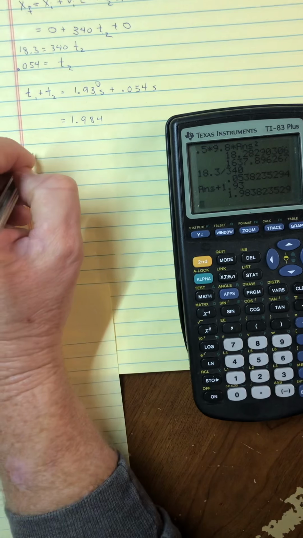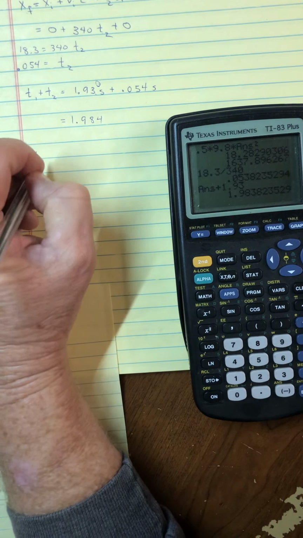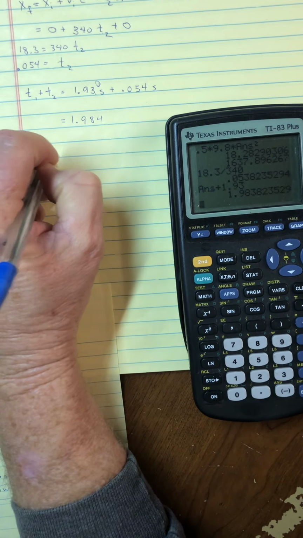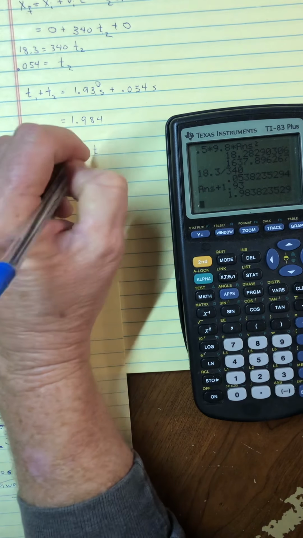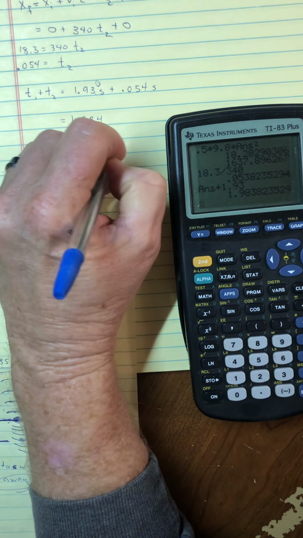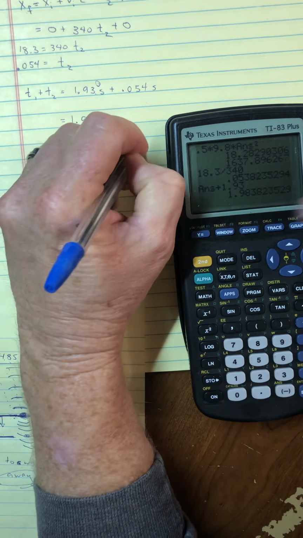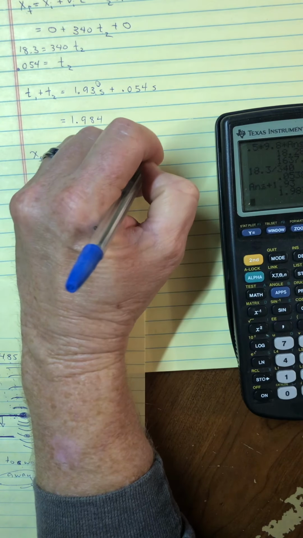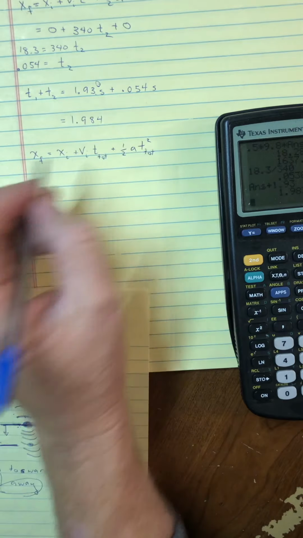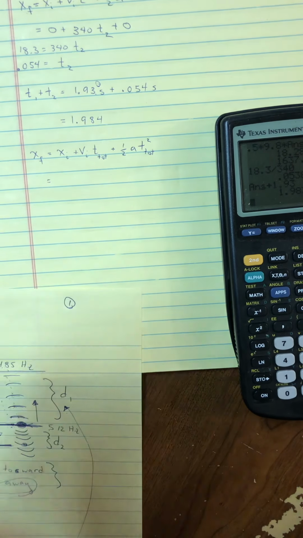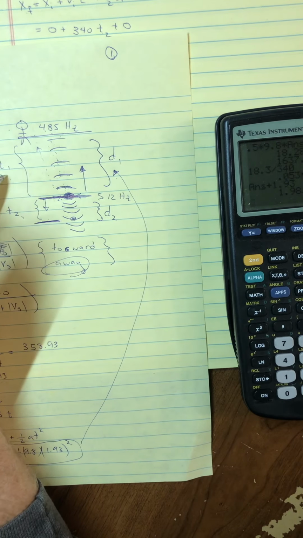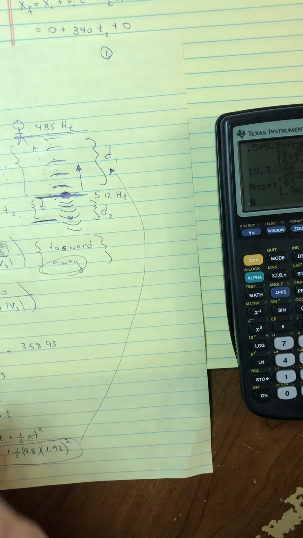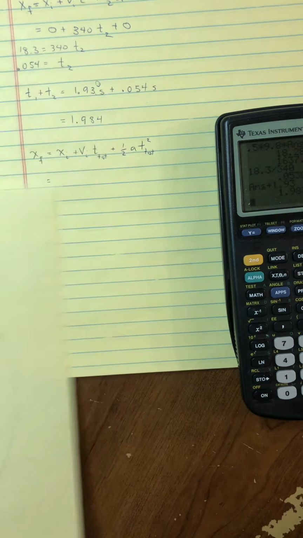But now I can come back and say, all right, let's recalculate where the tuning fork is after this total amount of time. I'll just put total time. All right, so let's rethink about this tuning fork. Now that we've dropped at a total time of T1 plus T2, how far down is it?